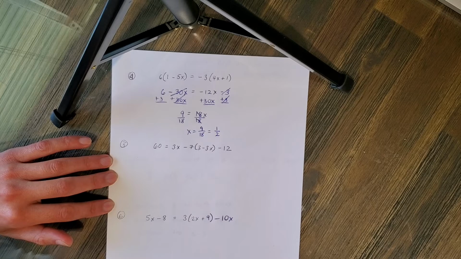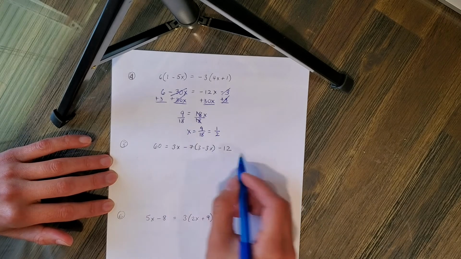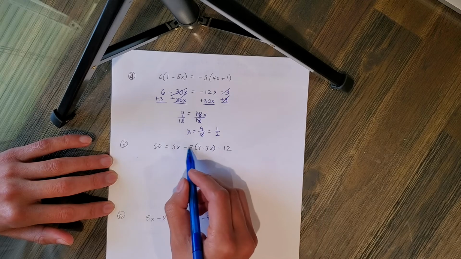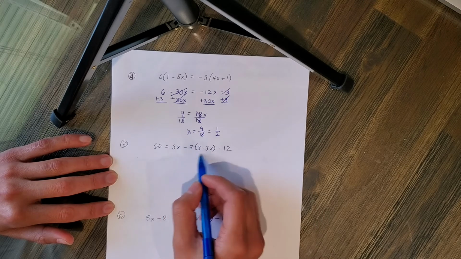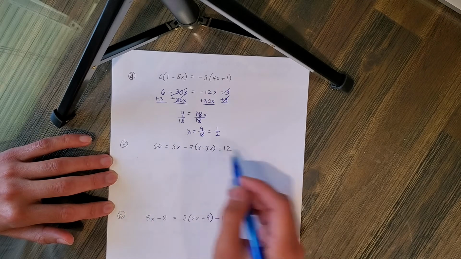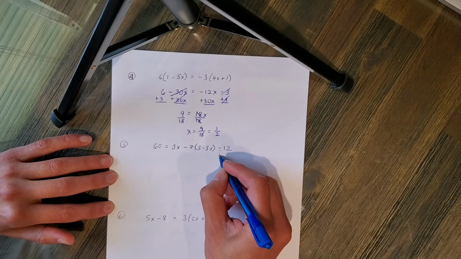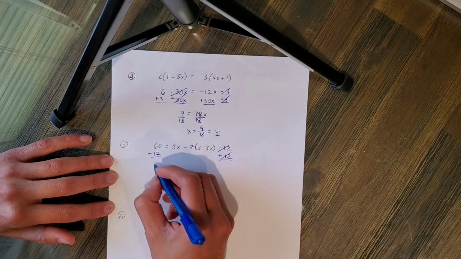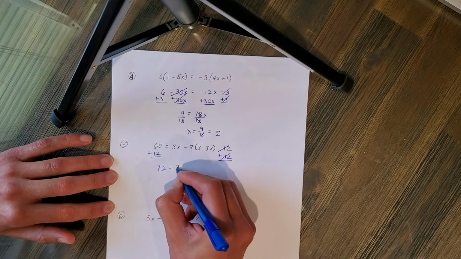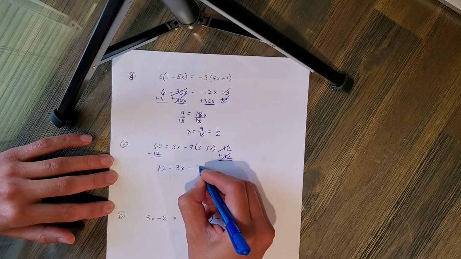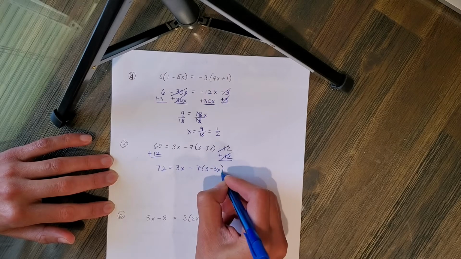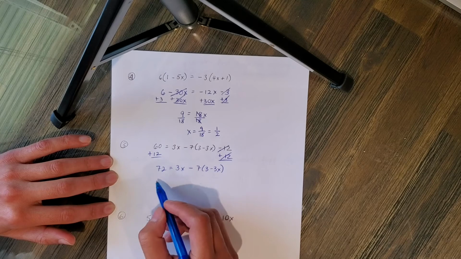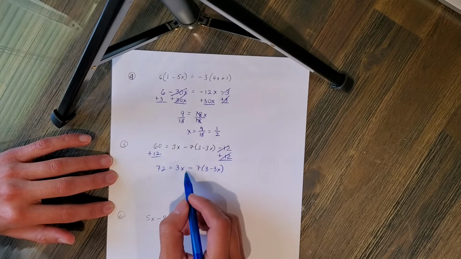Okay, almost done here. This is a longer problem. Now, I can distribute the -7 here. I can go ahead and add 12 on both sides here, so that's what I'm going to do. I'm going to add 12 on both sides. And so we get 72 equals 3x minus 7 times 3 minus 3x. Okay? I don't want to subtract 3x on both sides here. Okay? That's the only thing I can do.